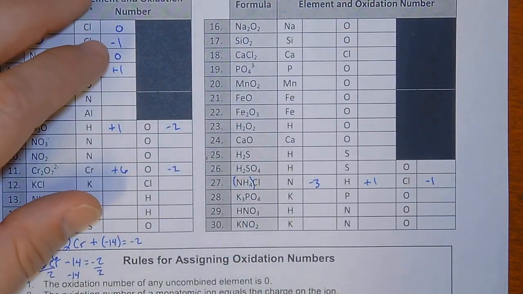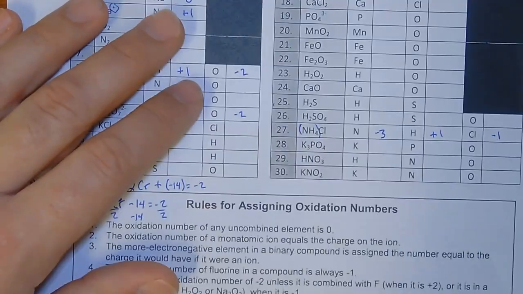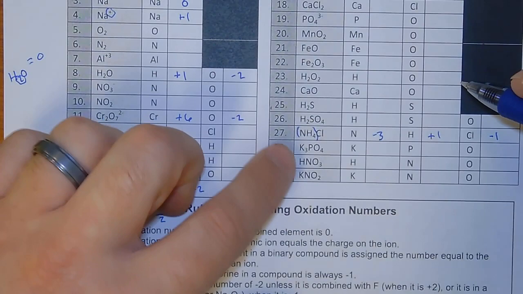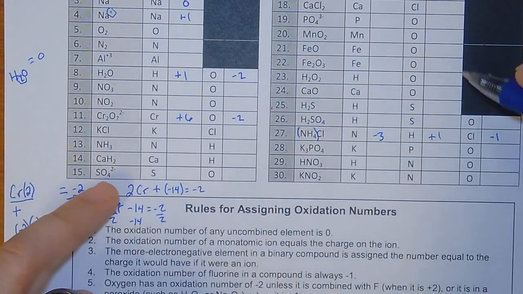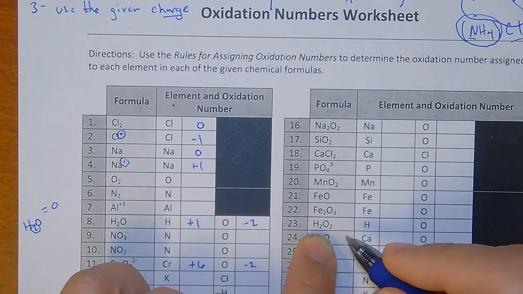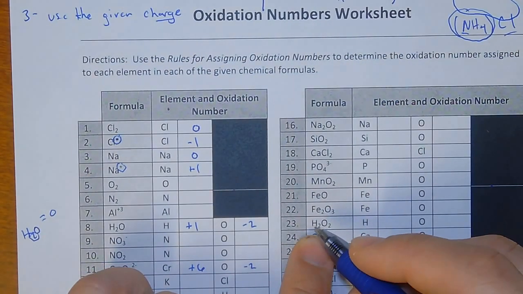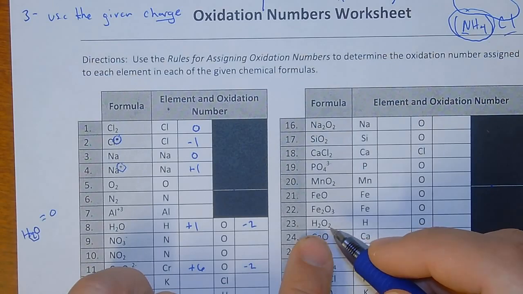Okay, the one in here that I was talking about with the exception here was number 23, H2O2. Okay, this is what we call a peroxide. Why do we call it that? Because we have 1 hydrogen per oxygen. That's why it's 2 to 2. Hydrogen peroxide. So every hydrogen has 1 oxygen with it.